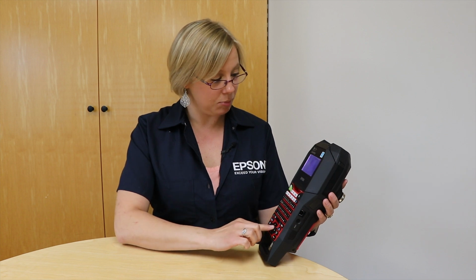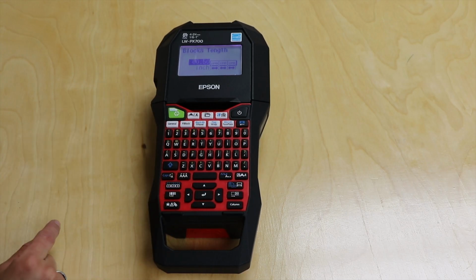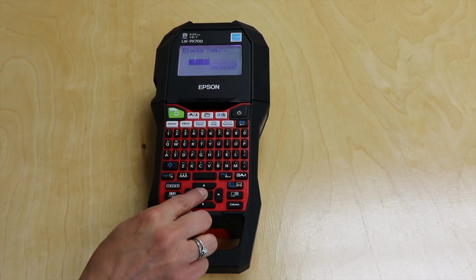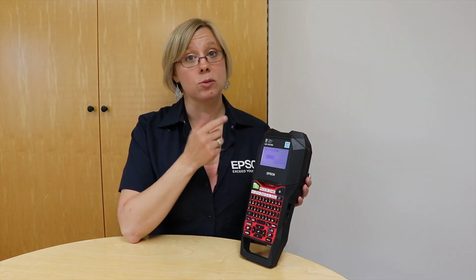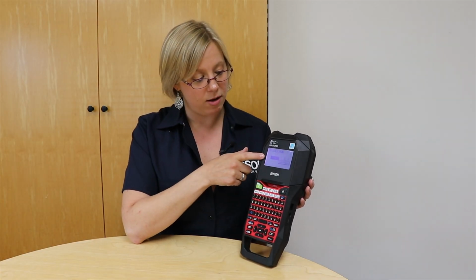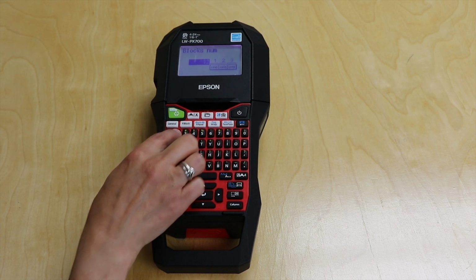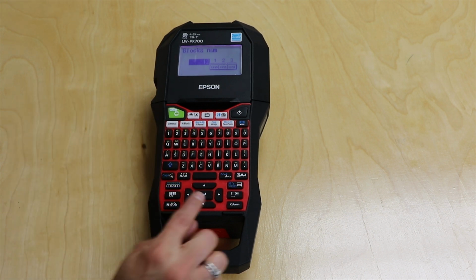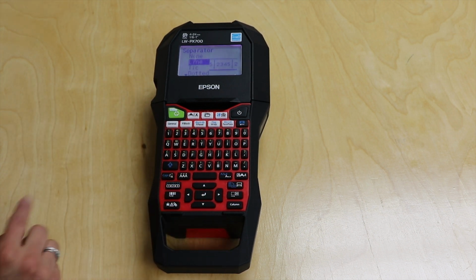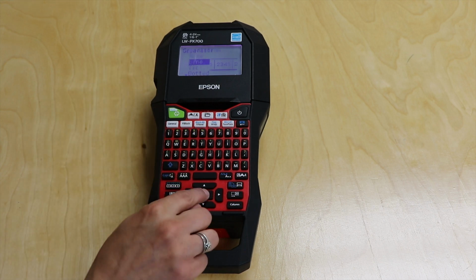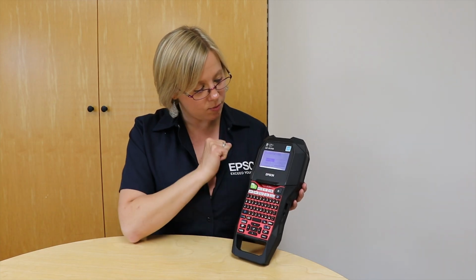I'm going to select blocks and I'm going to set them at 1/2 inch, so 0.5. Now the number of blocks, again, this one has 12, so I'm going to enter in 12. Perfect, hit return. The next option is the separator. So what, if anything, do you want between each of the blocks? I'm going to select line and hit return.